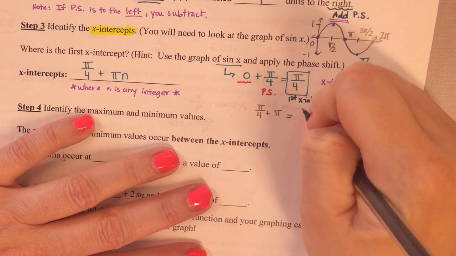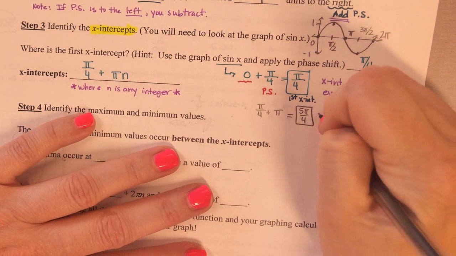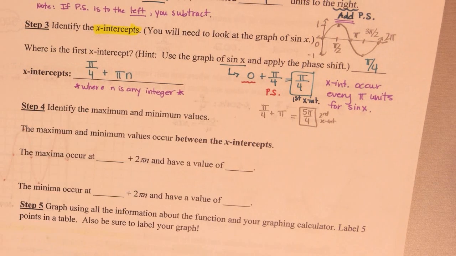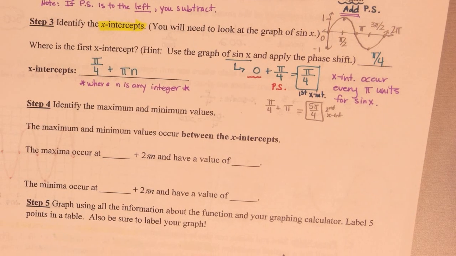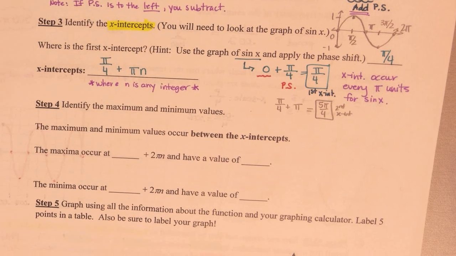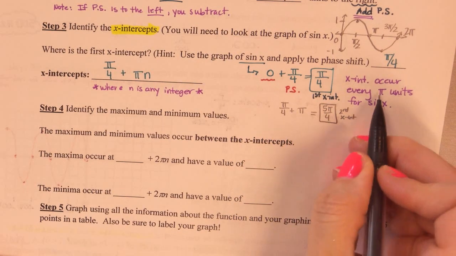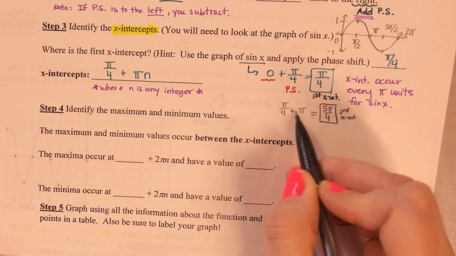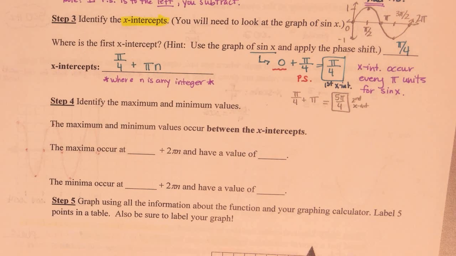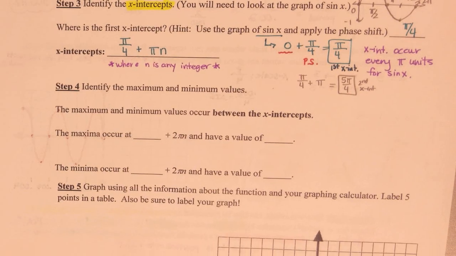So that's how you get 5 pi over 4. Okay, so this is your second x-intercept. So when we graph, we'll verify that, okay? And then if you want to find the next one, you could just add pi again, and you could find your x-intercepts. So they occur every pi. So if this is the first one, add pi to find the second one, you can keep going, all right? You could also subtract because it could be a negative number as well.